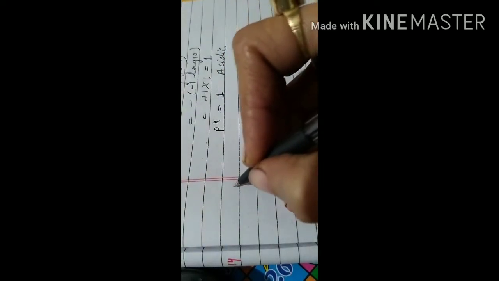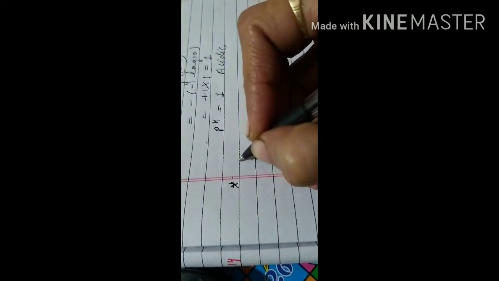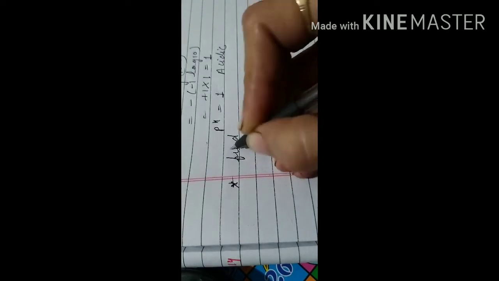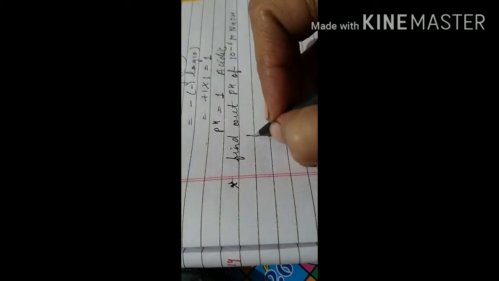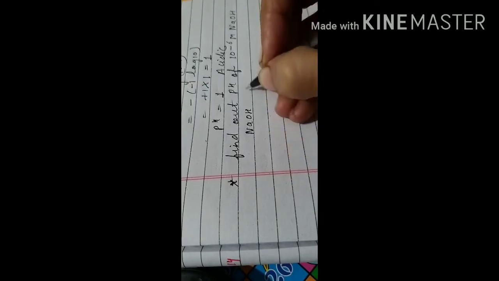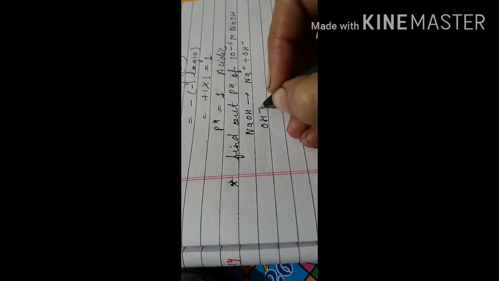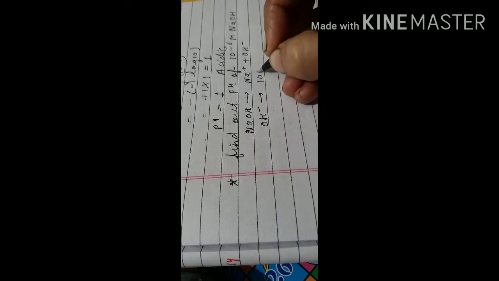Now let us discuss the question related to a base. Suppose the question is: find out the pH of 10 raised to the power minus 6 M NaOH solution. So in that case, what do you have to do? Suppose you are dissociating this NaOH, so what will you get? Na positive plus OH negative ion. So the OH negative ion concentration will be 10 raised to the power minus 6.